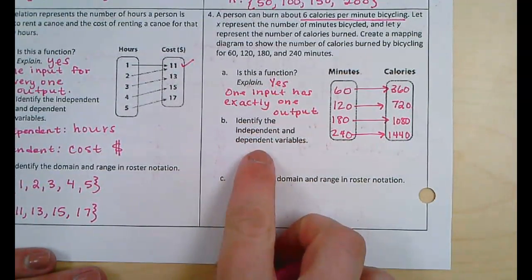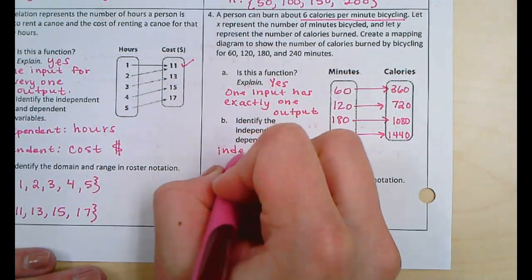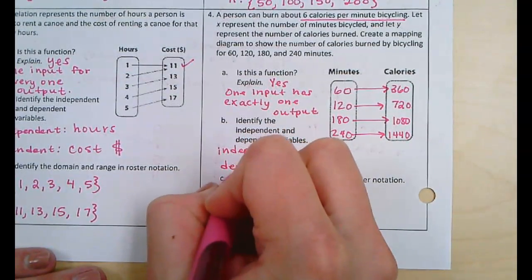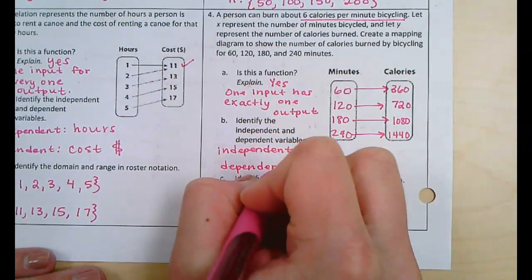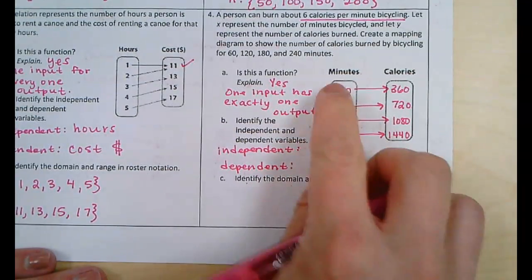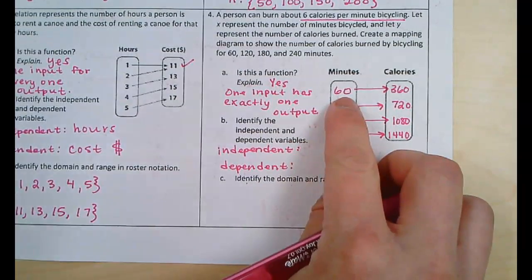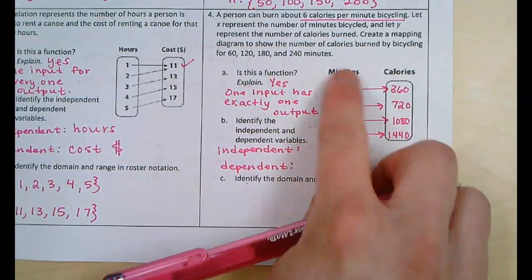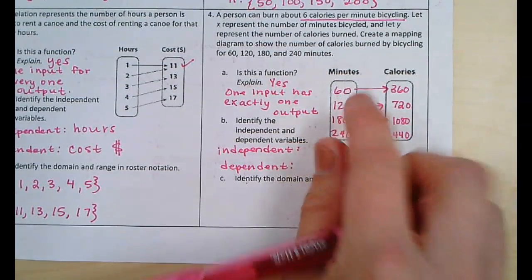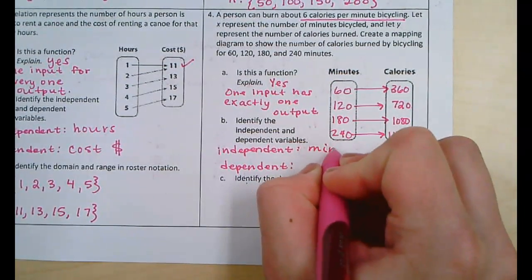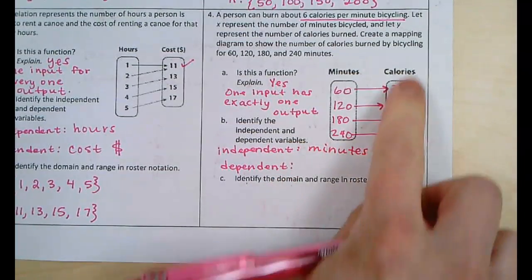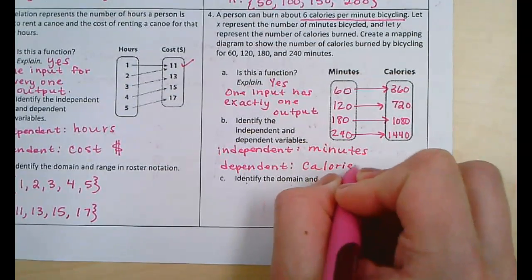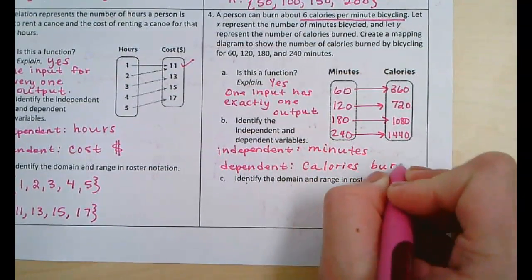The independent and dependent variables: the independent was what we inputted, and we actually came with our inputs multiplying by 6 to get our outputs. So our input is we inputted the minutes, and our output was the number of calories burned. I'm going to put calories burned.